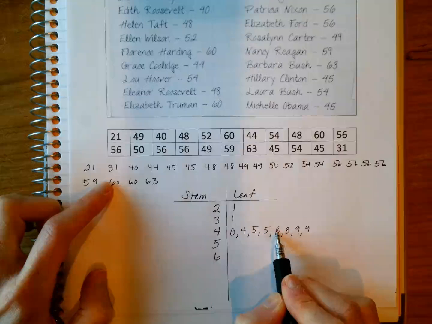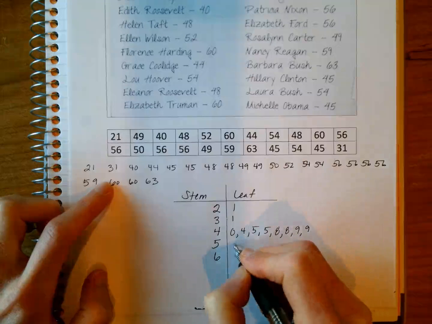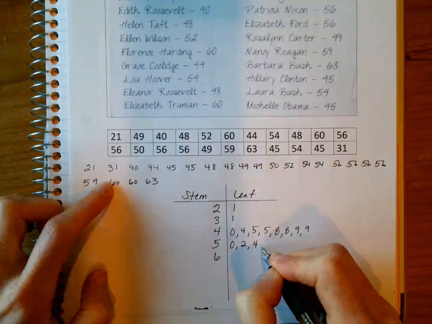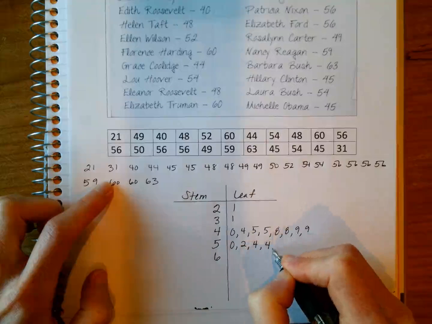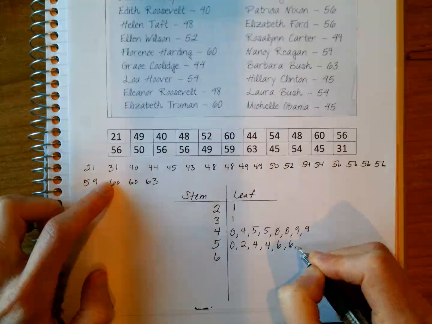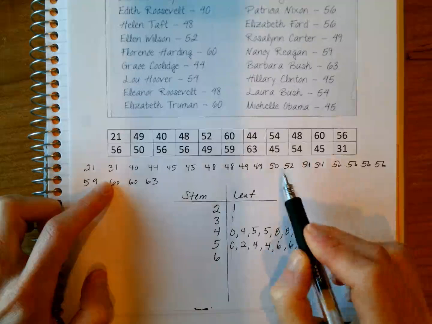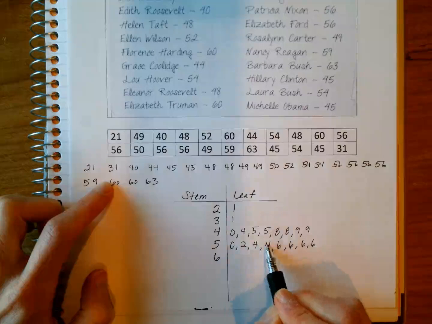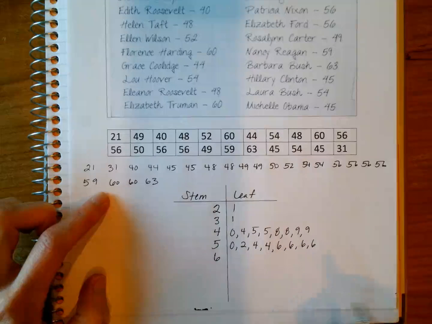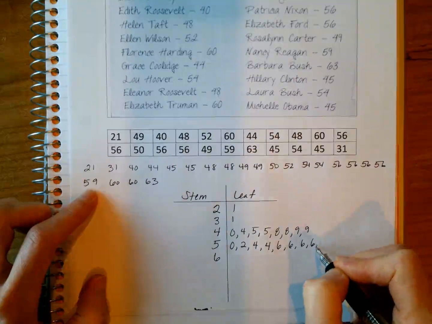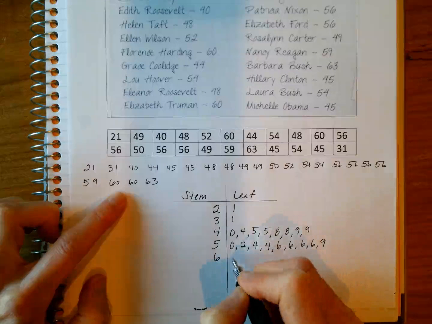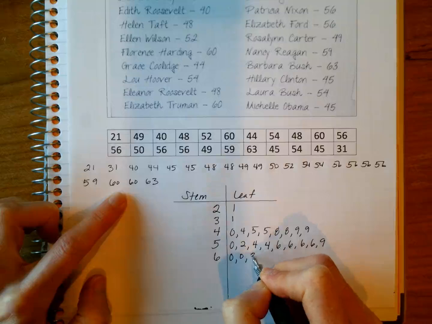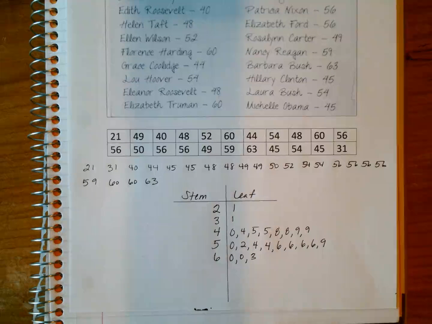Okay, moving on to 50s, I've got 50, 52, 54, 54, 56, 56, 56, 56. 1, 2, 3, 4, 5, 6, 7, 8. Oh, and then 59 down here. Okay, and then I've got 3 in the 60s, 60, 60, and 63.